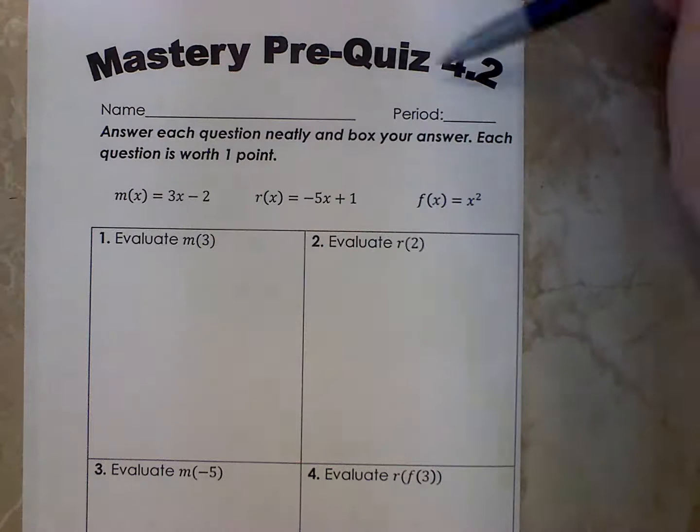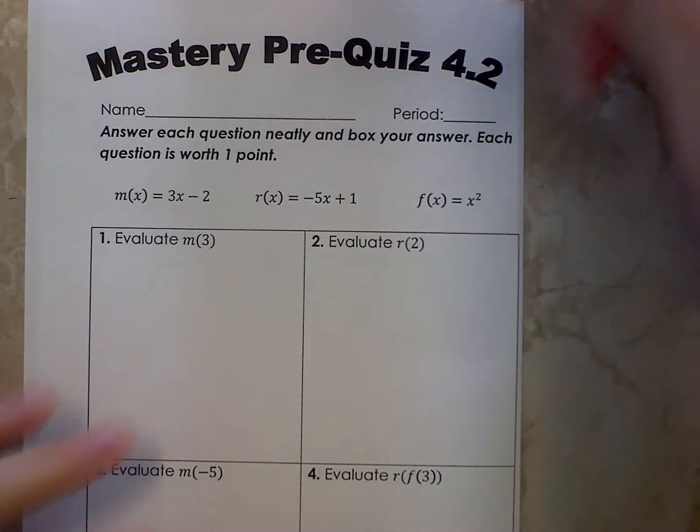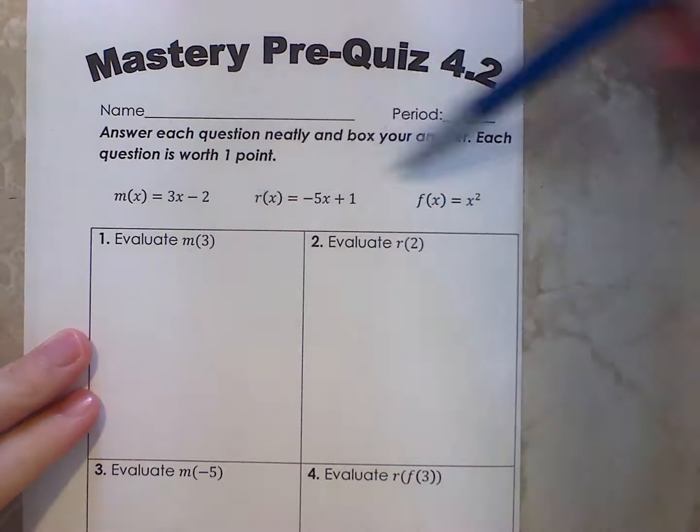Let's review Mastery Pre-Quiz 4.2. And you made corrections here, so this is the corrected version.